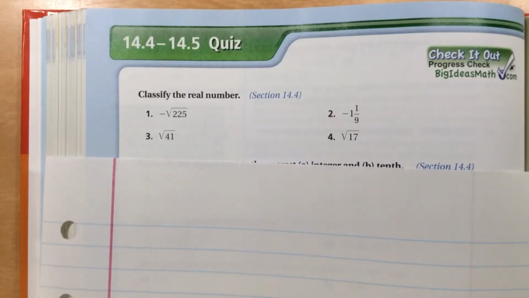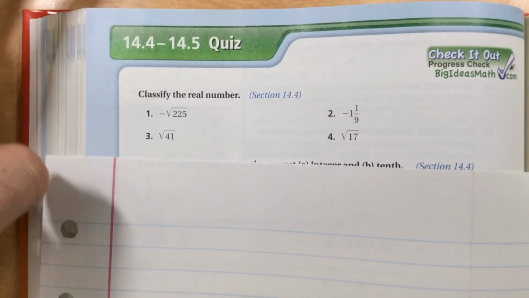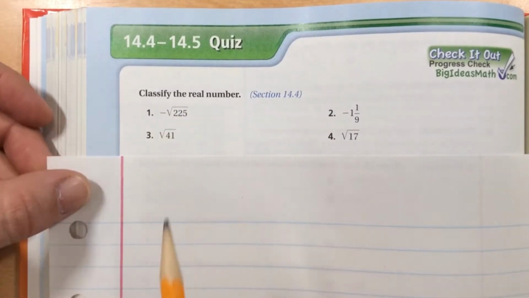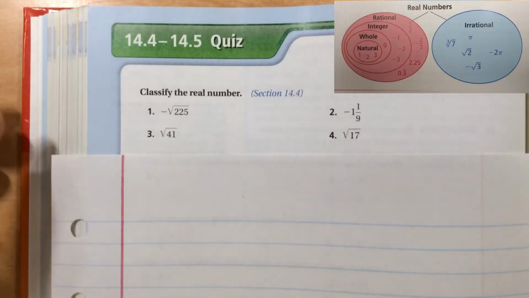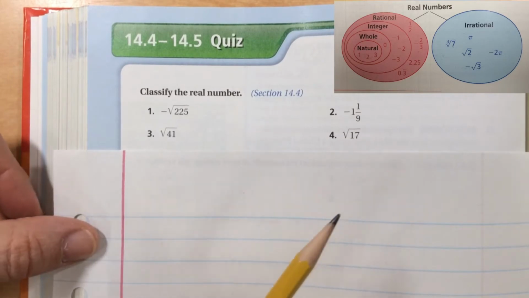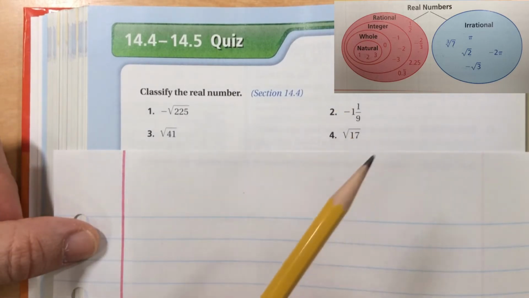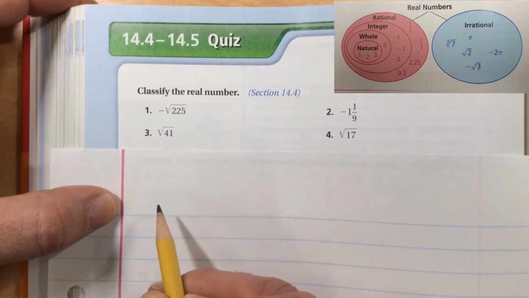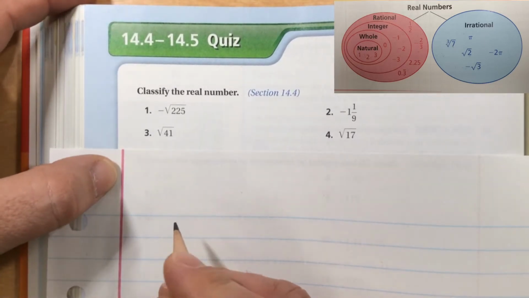Okay, this is the quiz review. Quiz will be for tomorrow. So classify the real number. And remember, when we're going to classify real numbers, hopefully I put a graphic up over here somewhere so we remember what we can look at there. But we have to use all of the classifications for this number.